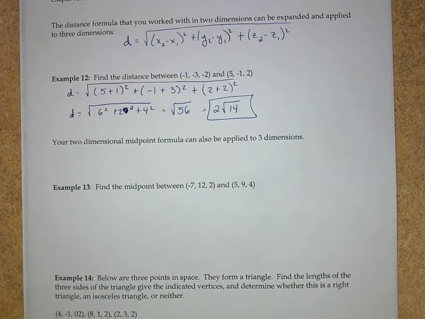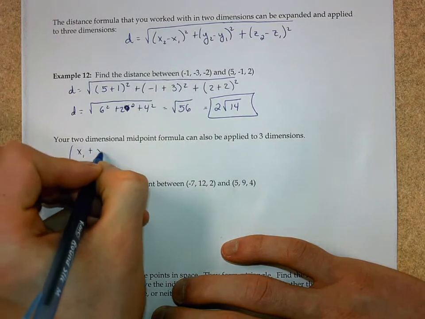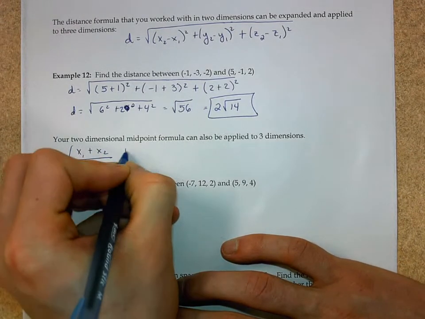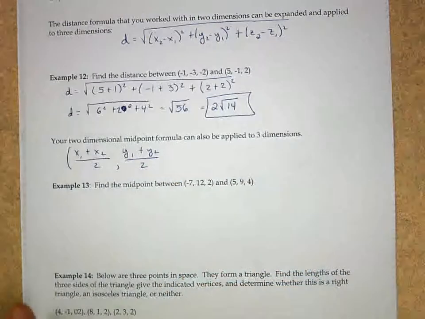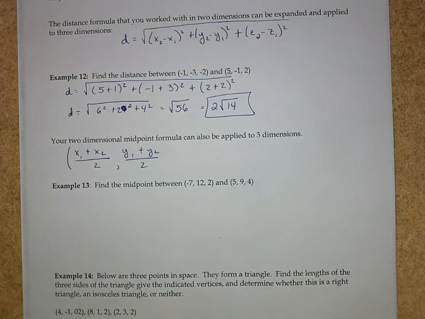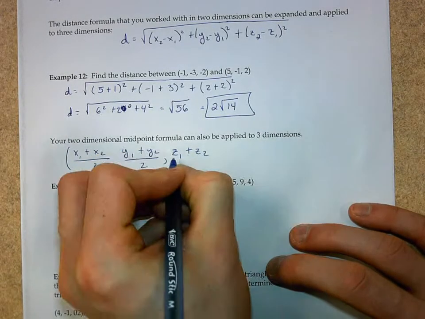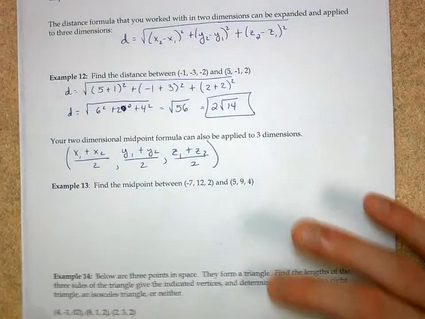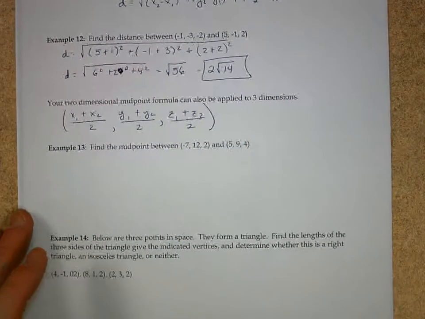Your midpoint formula can also be applied to 3 dimensions. With the midpoint, you originally had x1 plus x2 divided by 2, comma y1 plus y2 divided by 2. You can probably guess what this is going to be in 3 dimensions. If you said z1 plus z2 over 2, you would be correct in adding that. So z1 plus z2 over 2 is going to give me my ordered pair, which is actually an ordered triplet in 3 dimensions, since we've got 3 points.